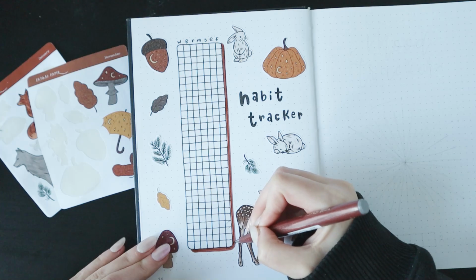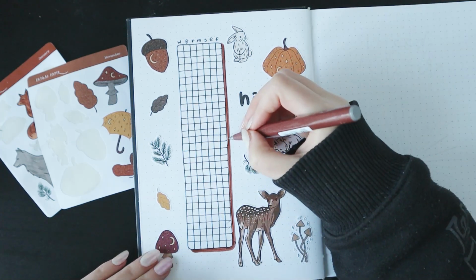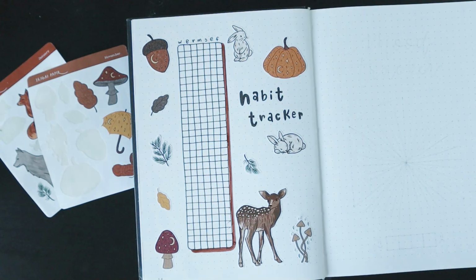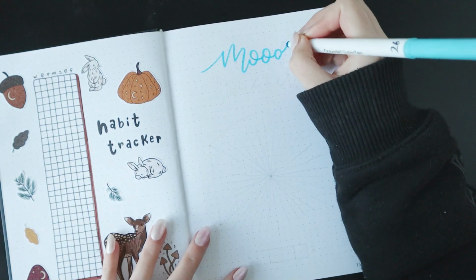Really simple, and this one took me around 10 minutes to set up because of all the lines that I had to do. But I think it looks really nice and minimal, and it's a really good theme to actually try in your bullet journal next year.